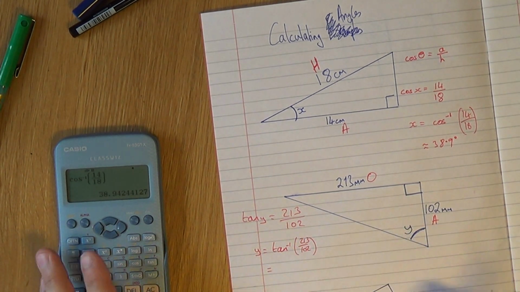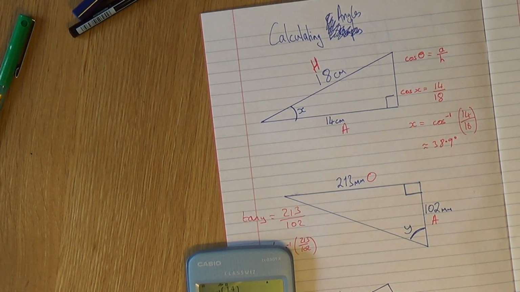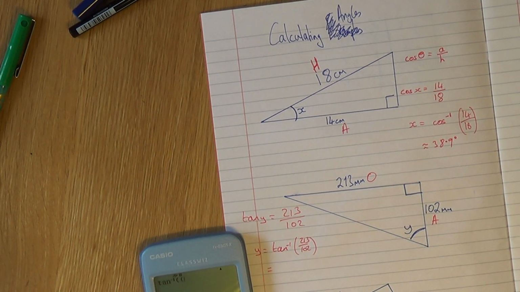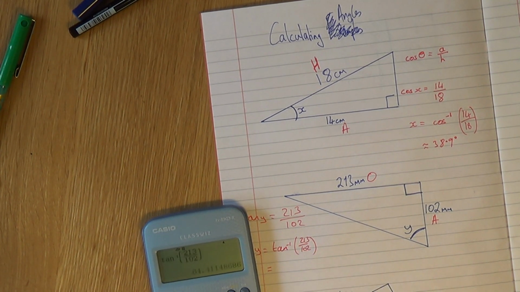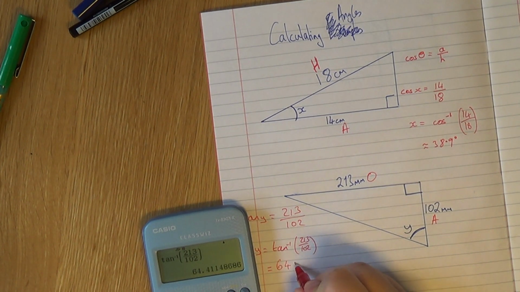I probably should stop saying function because I'm not entirely certain the inverse tan is a true function. It's a mapping, isn't it? So any pedants listening will be satisfied by that. Type it in. So we're going to inverse tan this fraction, press equals, get a number, and that's 64.4 degrees.